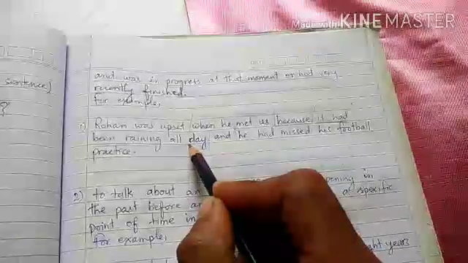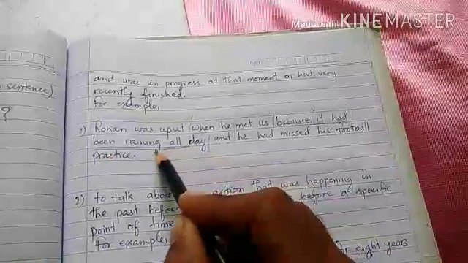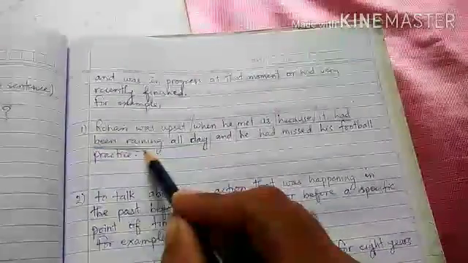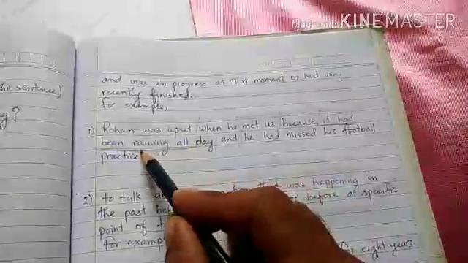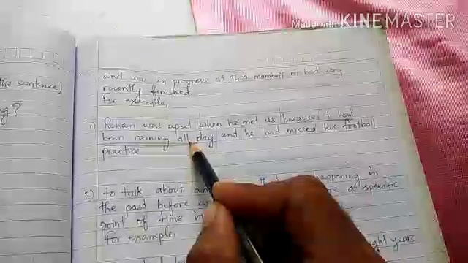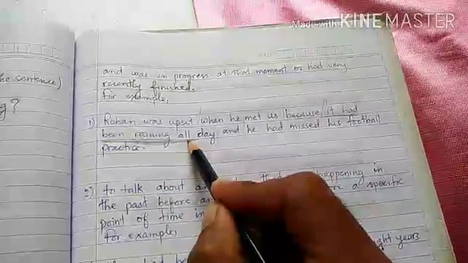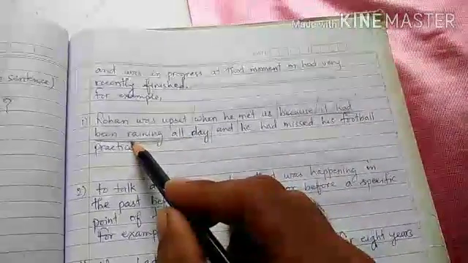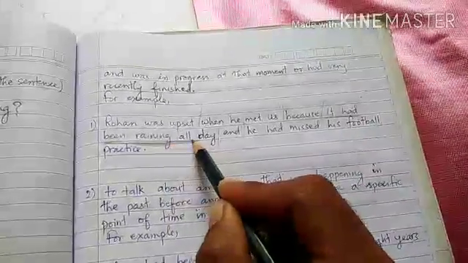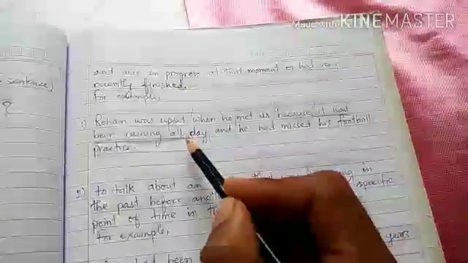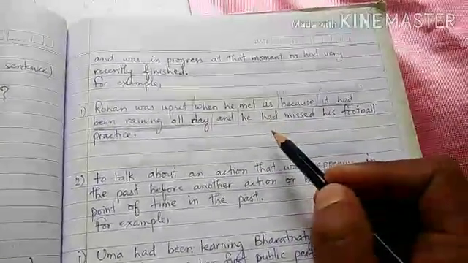So here the past perfect continuous tense either carries the other sentences in the simple past or the past perfect. So this is the order of tenses. The past perfect continuous tense either carries the other sentences in the simple past or the past perfect.